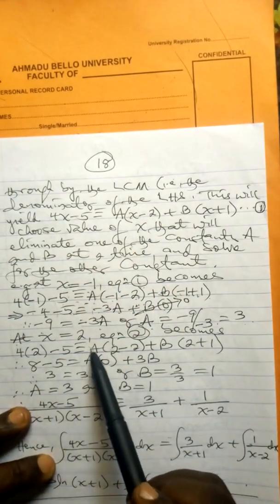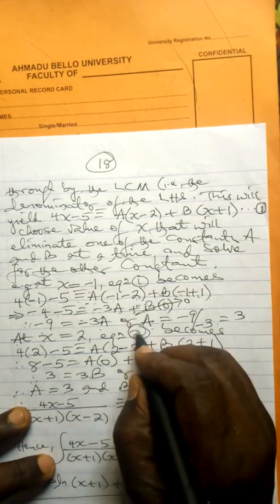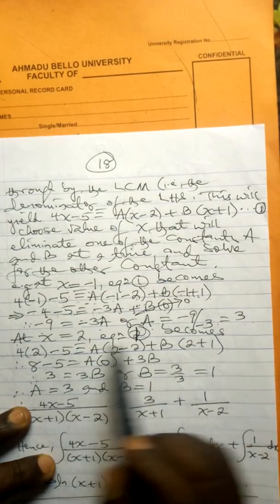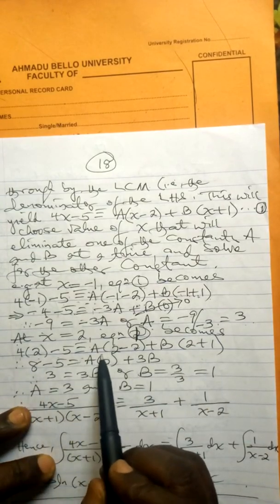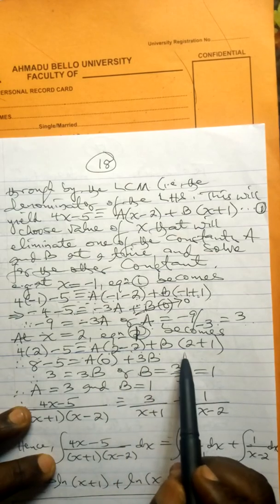So at x equals 2, equation 1, I beg your pardon, this is equation 1 here, not equation 2. Equation 1 becomes 4 into 2 minus 5 is equal to a into 2 minus 2 plus b into 2 plus 1.